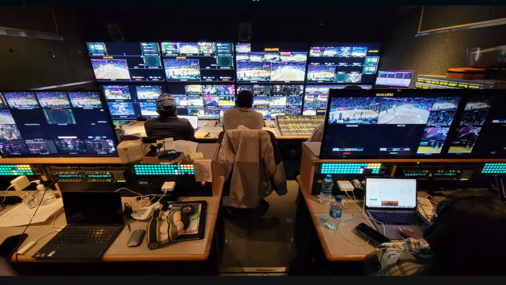So this is the inside of the production truck. This is where in the center there is where the director sits. To the left of him is the producer. To the right of him is the TD. The back row is your production assistant, or sorry, your associate producers or graphics people or score bug operators. It depends on the production. In this case, the back row was other producers, like social media producers.